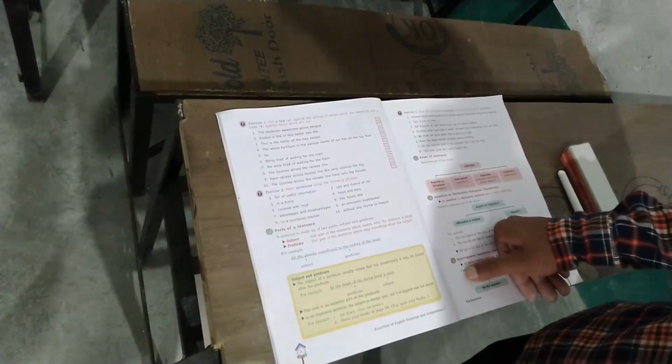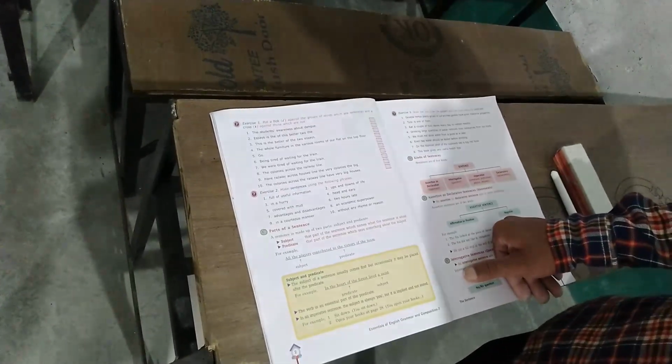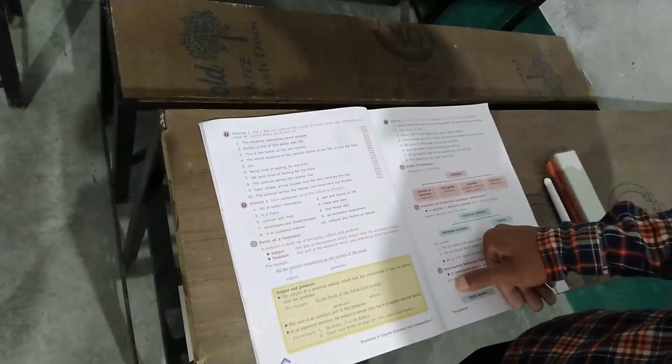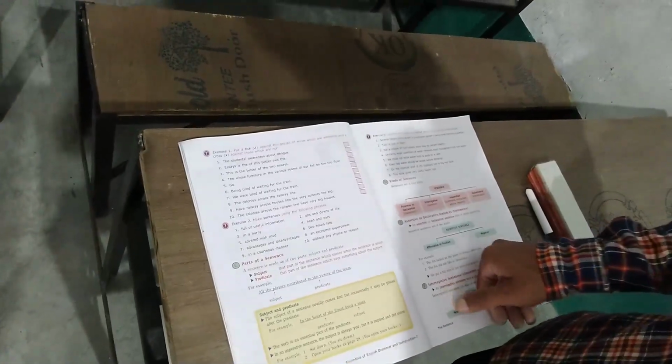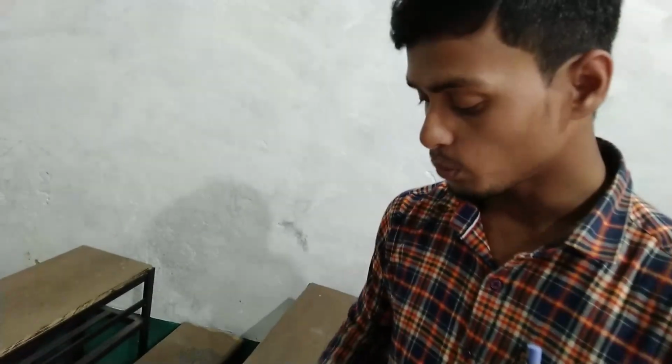We are moving to the next question, number 4. The whole furniture in the various rooms of our flat on the top floor. If you see here, there is no verb in this word group. That means this is not also a sentence, and we will put here a cross.